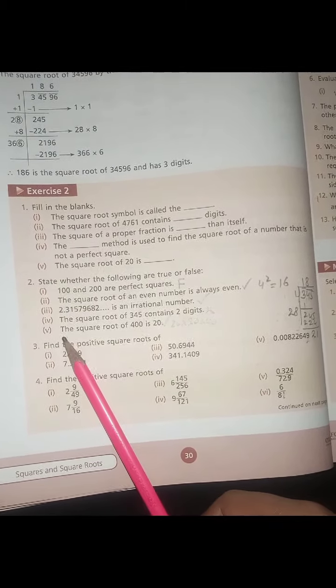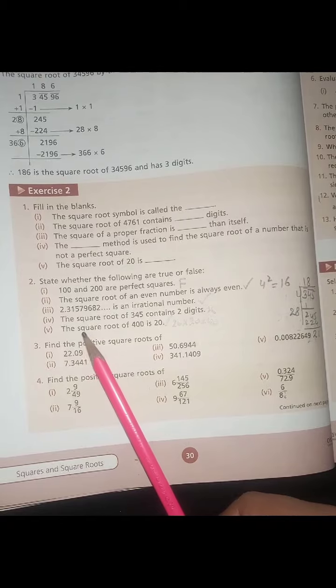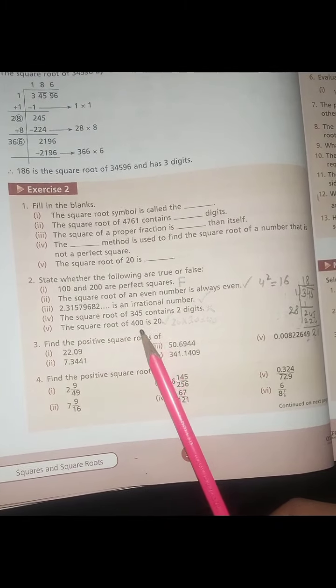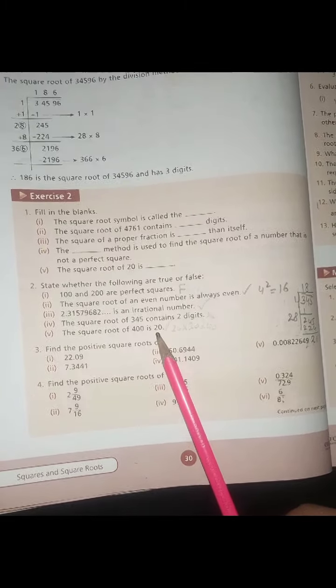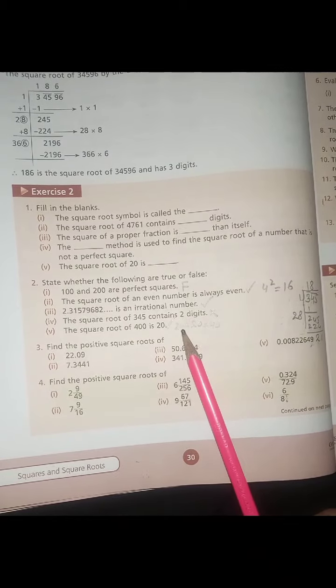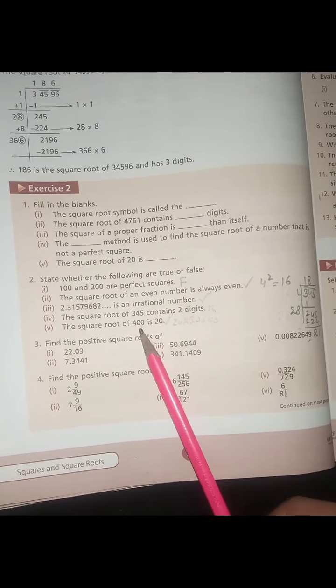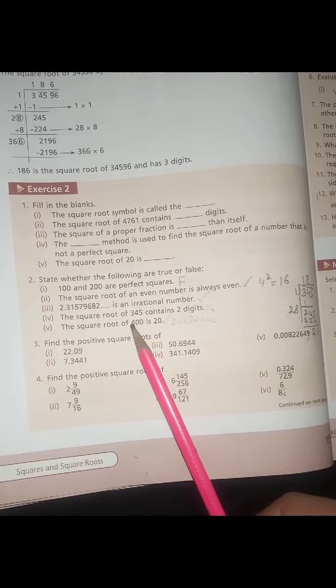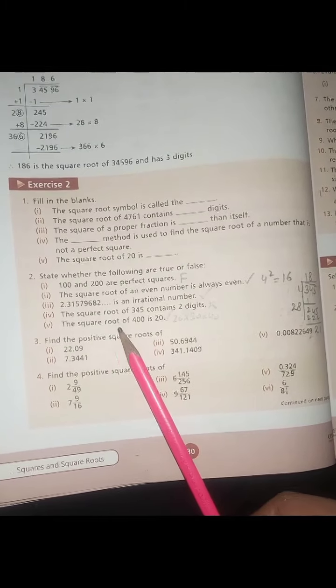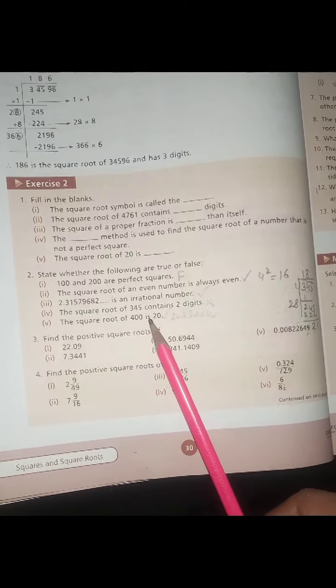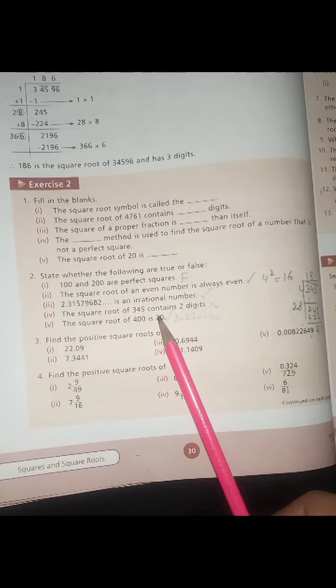The last statement is the square root of 400 is 20. So when we multiply 20 with 20, we get 400. It means that the square root of 400 is 20. So this is a true statement.